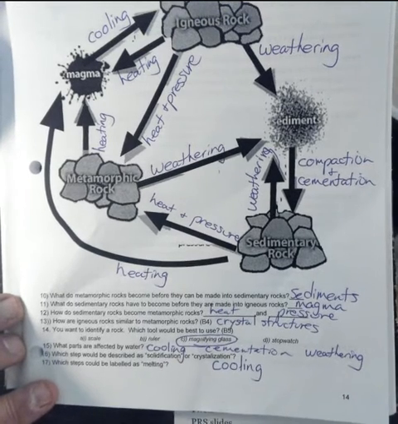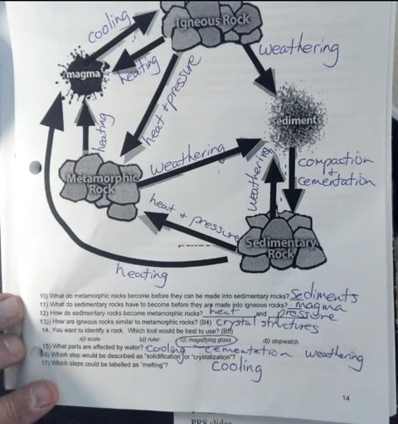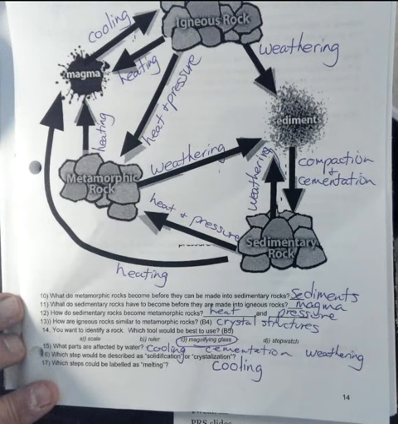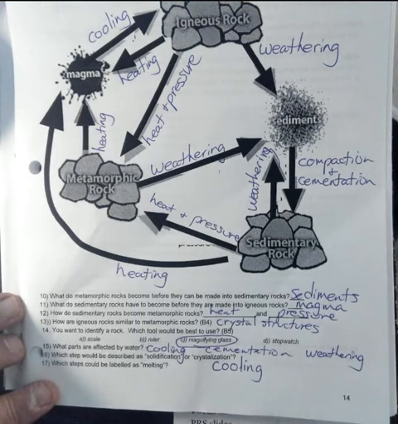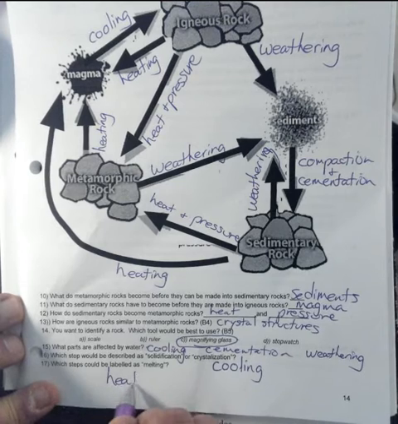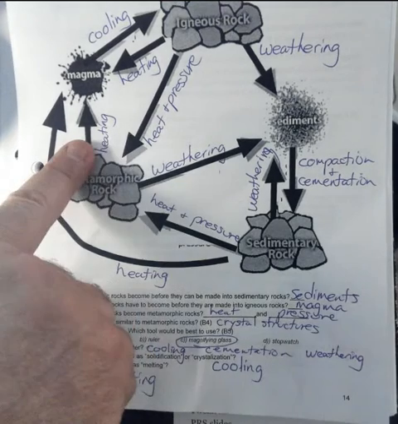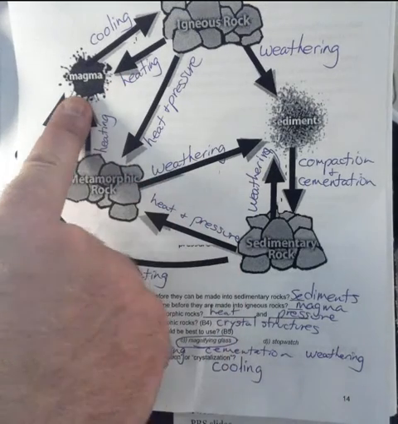I think it probably would be a better word for it. Zach? How about Sierra? Ben? The heating. Where it just merely says heating here, that is actually referring to melting into liquid magma.